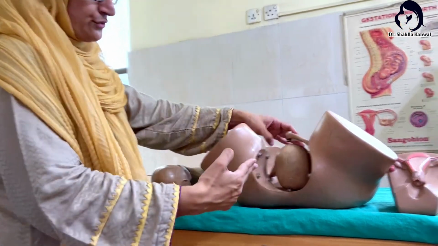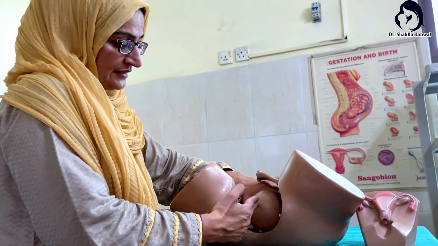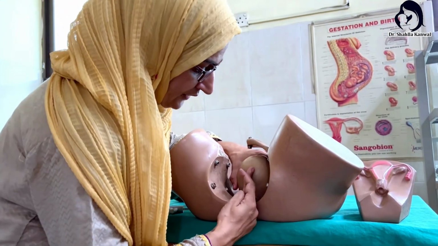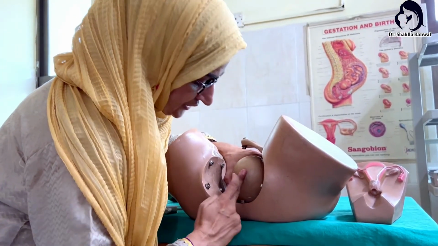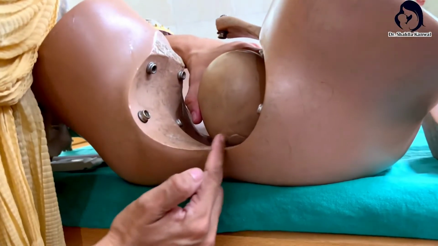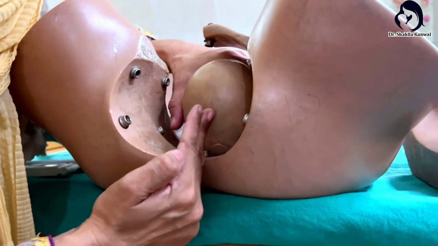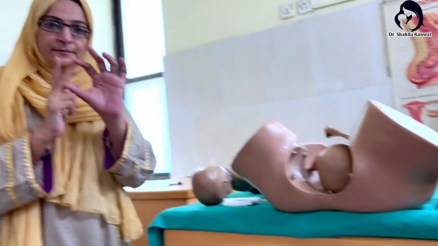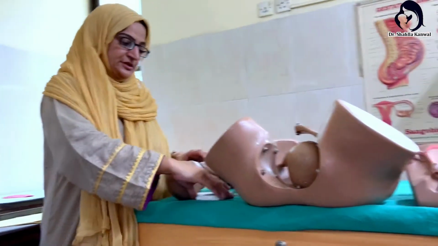You have to introduce your fingers and identify the flexion point, and you will see where your fingers are touching at the posterior fontanelle. This is the posterior fontanelle. Please come closer. This is the posterior fontanelle, so it should be at the level of the posterior fontanelle. You have to measure your distance of the finger, and ideally it is 8 cm.